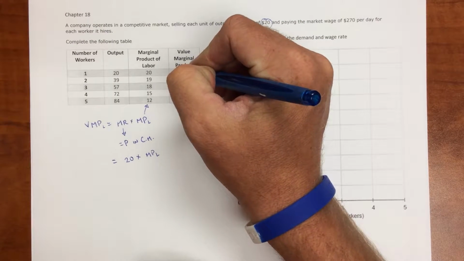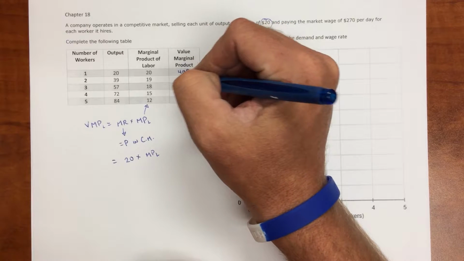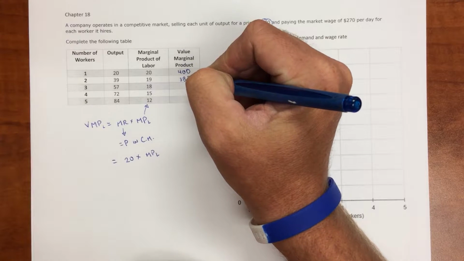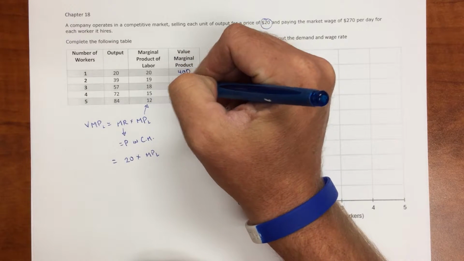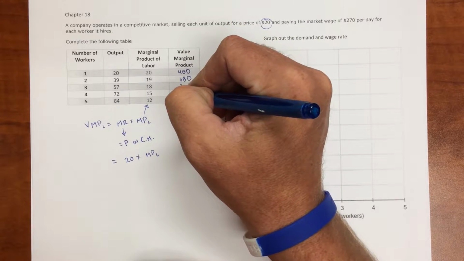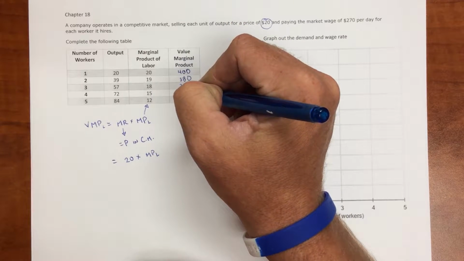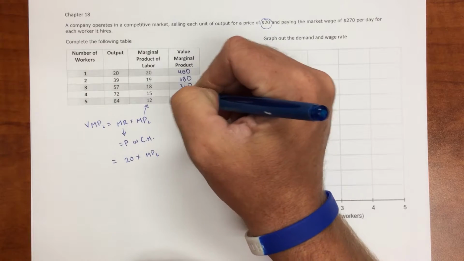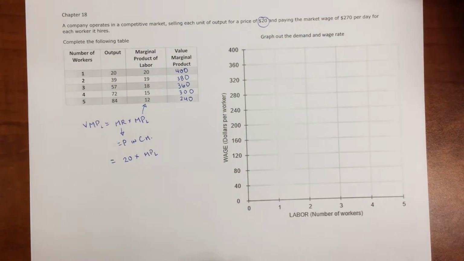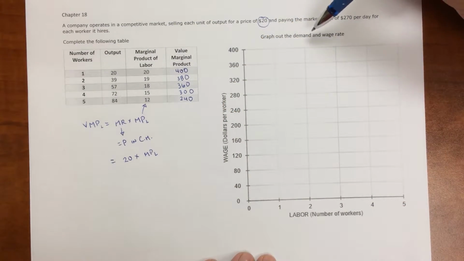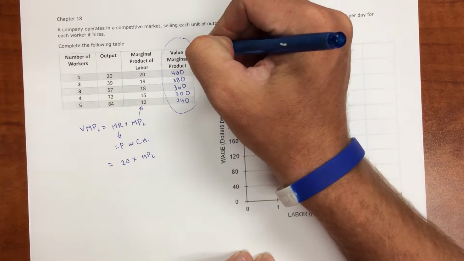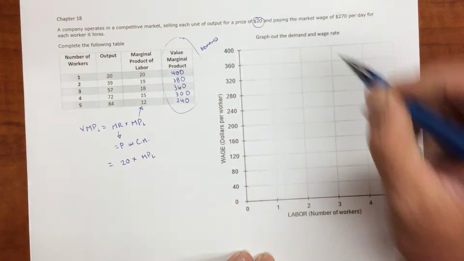So here my value of marginal product is 400. 19 times 20 is 380. 18 times 20, 360. 15 times 20, 300. 12 times 20, 240. All right, there's our value of marginal product of labor. And now we want to graph out the demand and wage rate. Well, the demand equation is this. This is our demand. So I just have to graph this out.